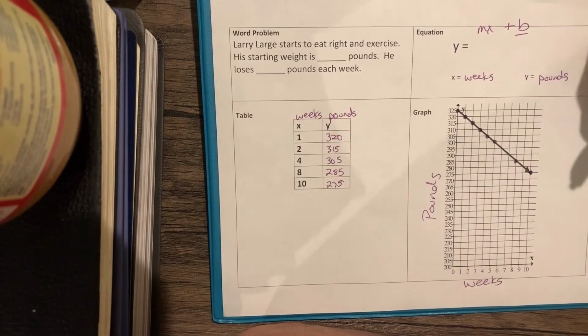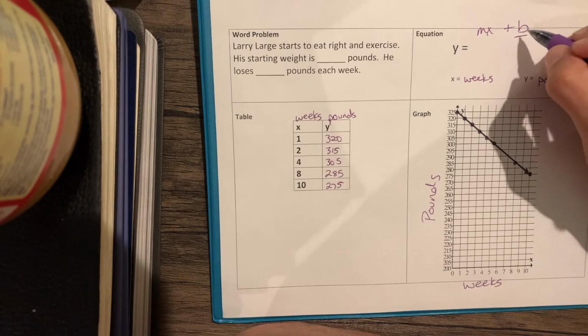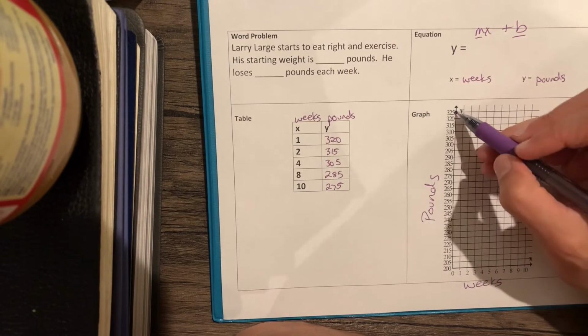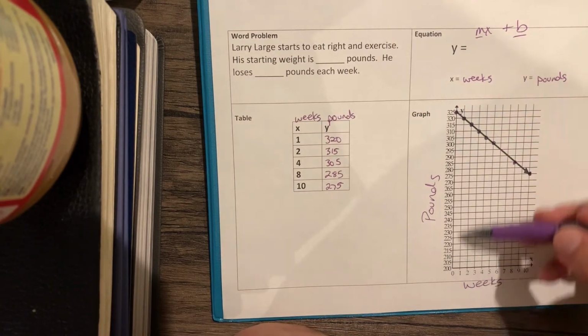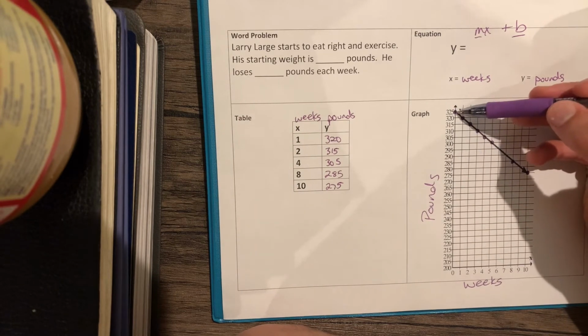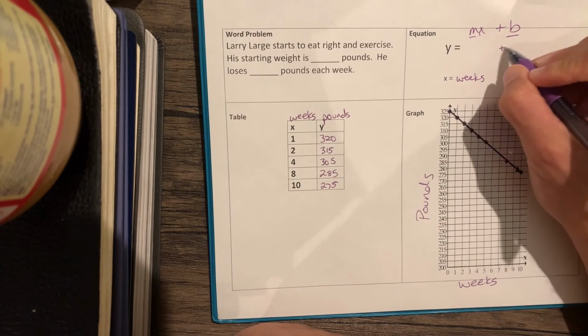But then let's go into my equation here, and again the b value is going to be really easy to get here, because that's just the y-intercept. Where does my line touch the y-axis? That happens at 325, so that's going to be the b value.